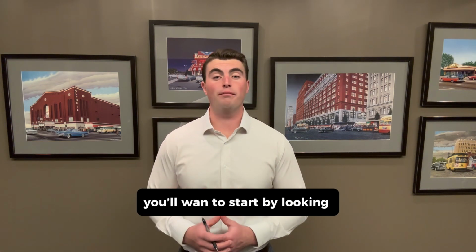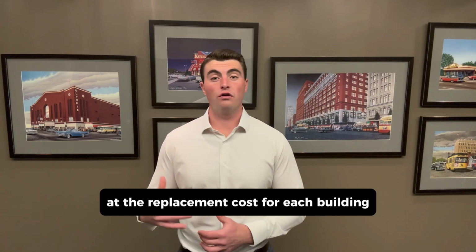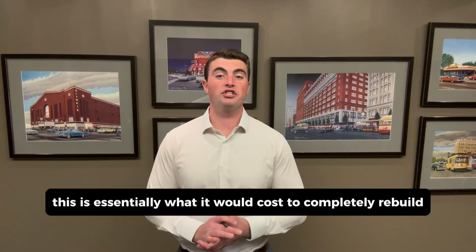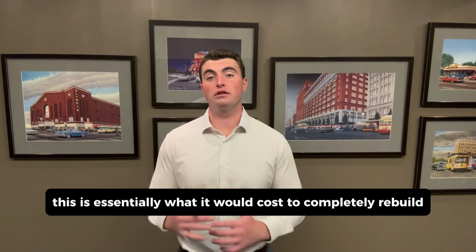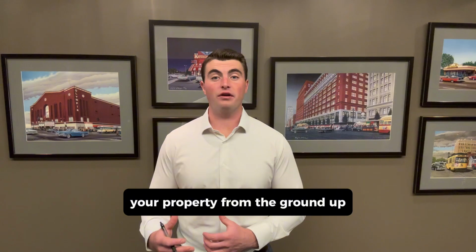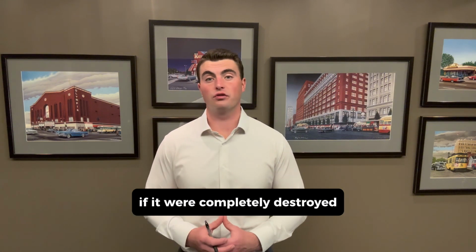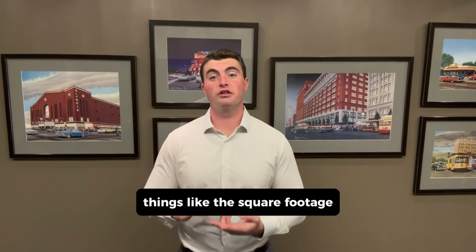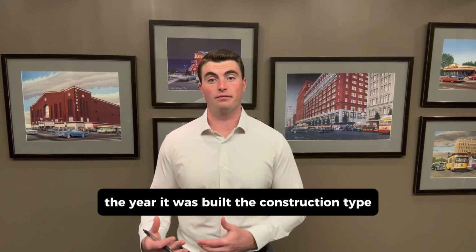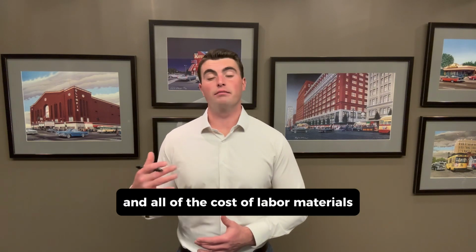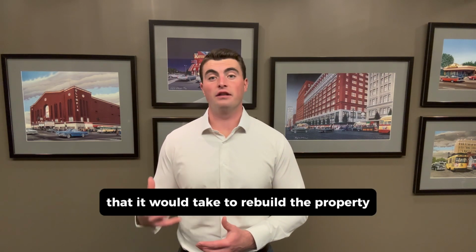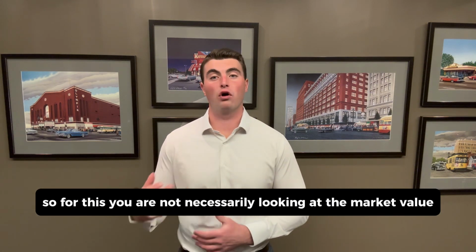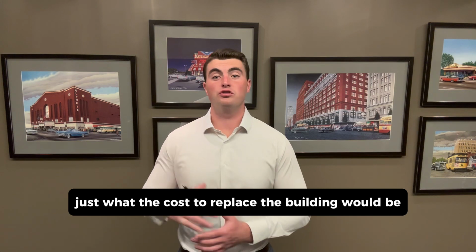First, you'll want to start by looking at the replacement cost for each building, for each property in your portfolio. This is essentially what it would cost to completely rebuild your property from the ground up if it were completely destroyed. The replacement cost takes into account things like the square footage, the year it was built, the construction type, and all of the cost of labor, materials, everything of that nature that it would take to rebuild the property. So for this, you are not necessarily looking at the market value, just what the cost to replace the building would be.